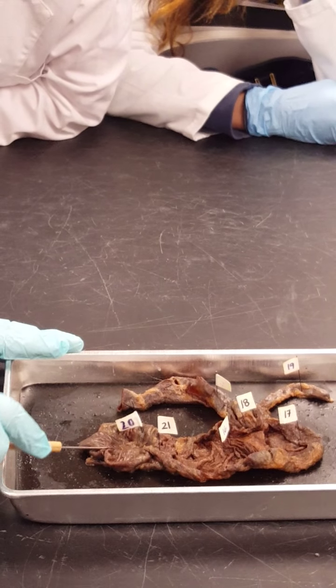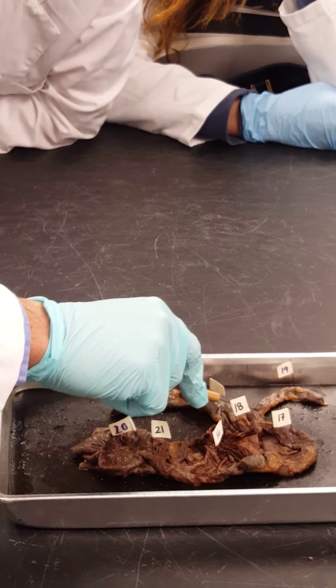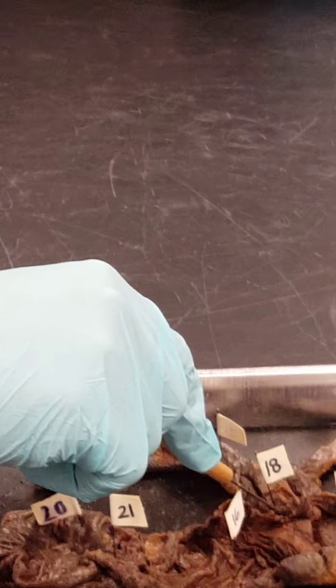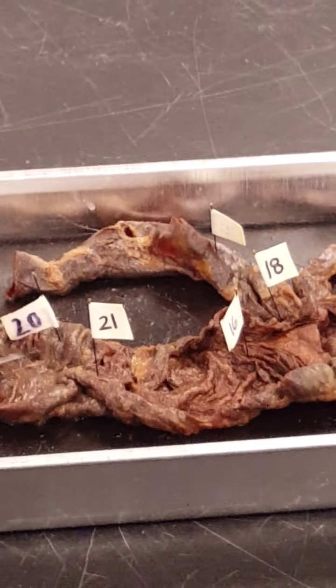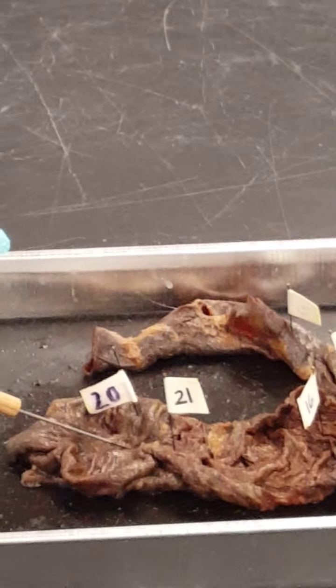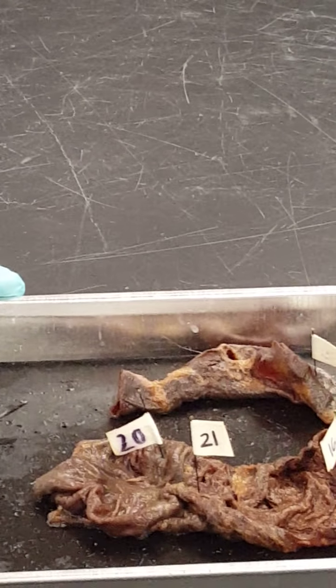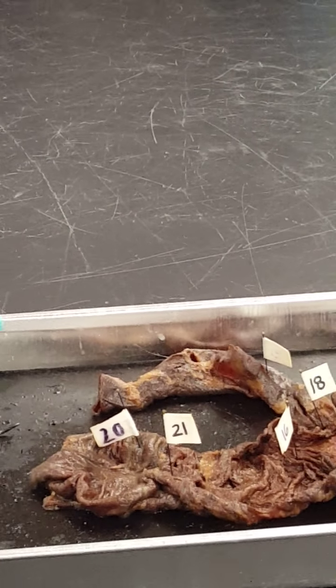Cecum. This is ascending colon. And this is appendix. What's the name of this valve? Ileocecal valve. What's the name of these constrictions? Haustrum. And what's the name of this muscle band? Tenia coli. And that's what you guys need to know about this vessel.